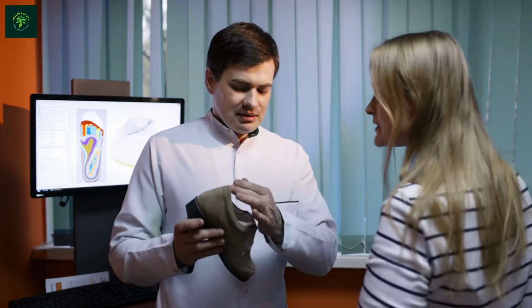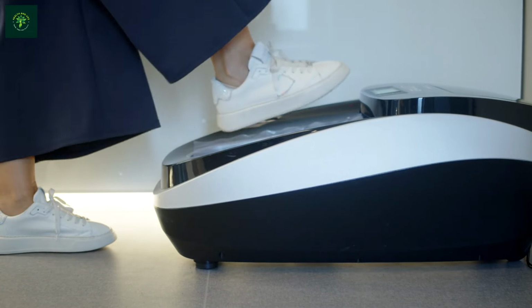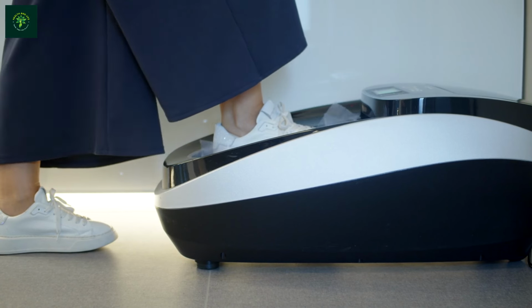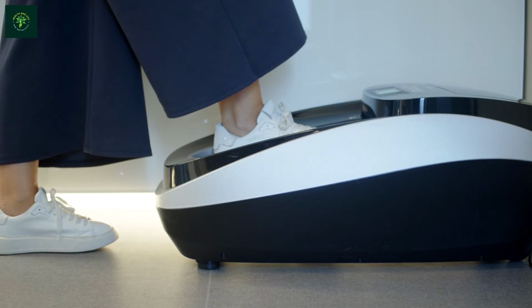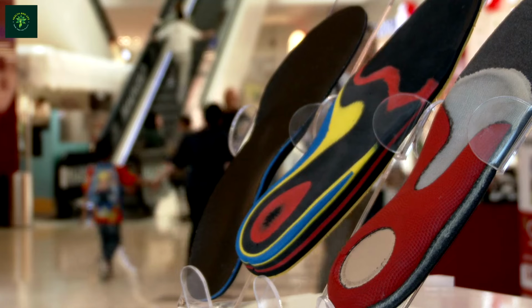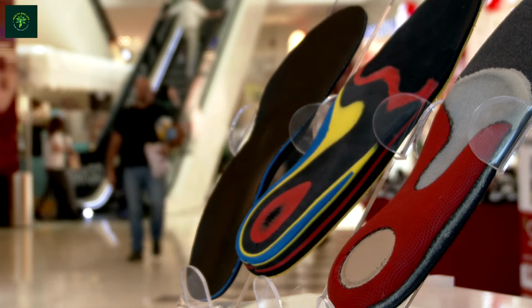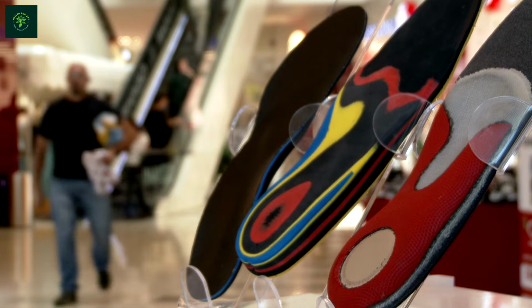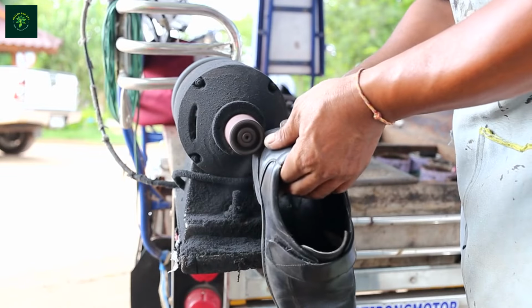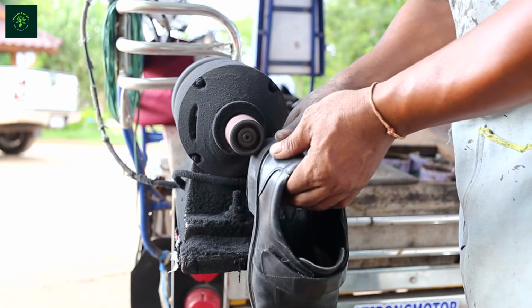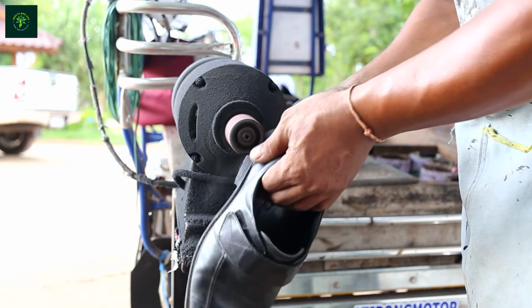Proper footwear and orthotics. 1. Wear shoes that provide good support and cushioning. Avoid high heels and worn-out shoes. 2. Look for shoes with a firm heel counter and adequate arch support. 3. Replace shoes regularly, especially if you run or walk frequently.